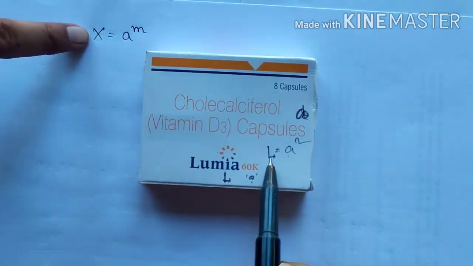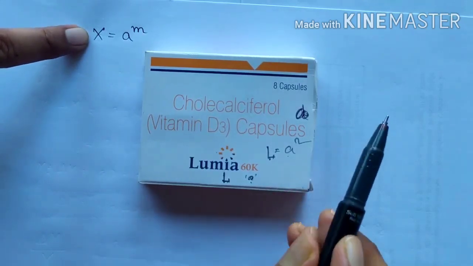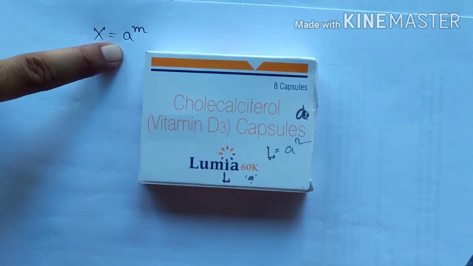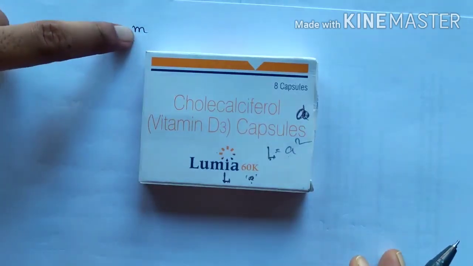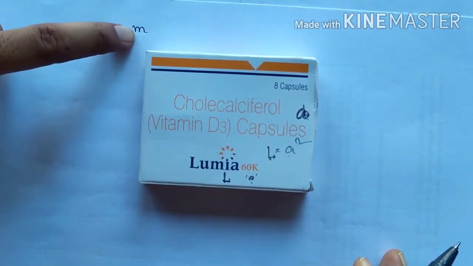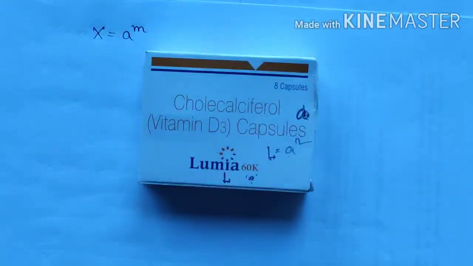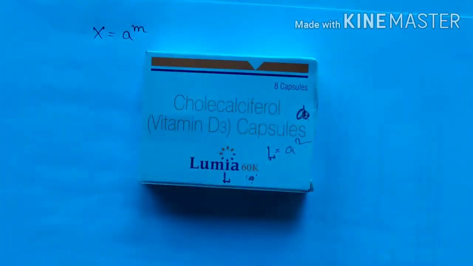So the final result is represented by x. The thing which you will measure is only a, and after measuring a, you will just square it. That means this m will become 2, and you will give me the answer. So this is the very meaning of the expression x equal to a to the power m. That means x can also be of the form a to the power m.